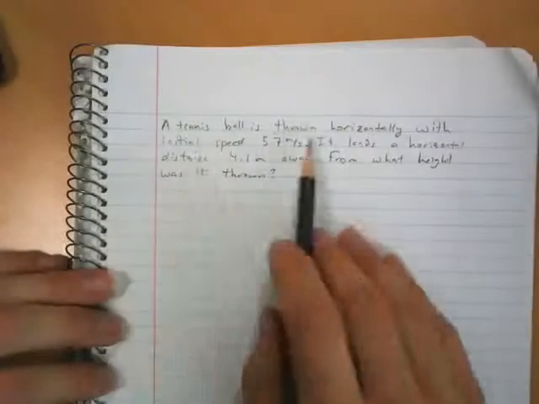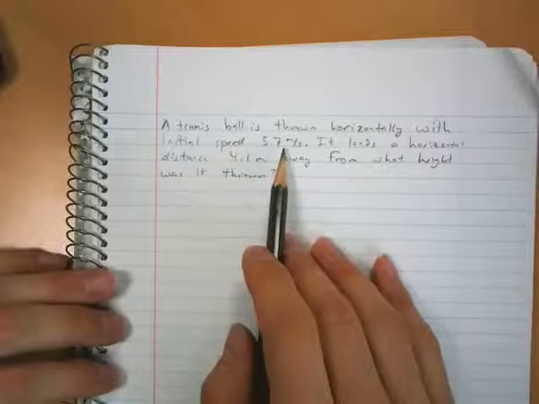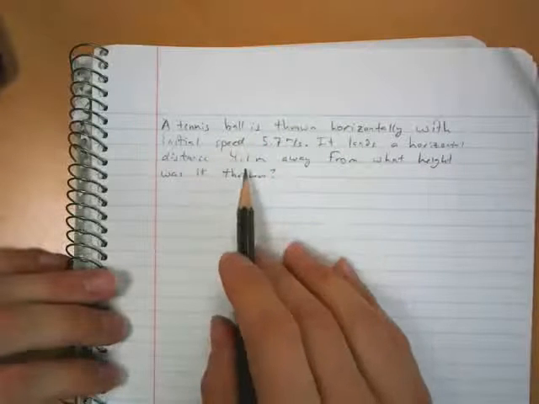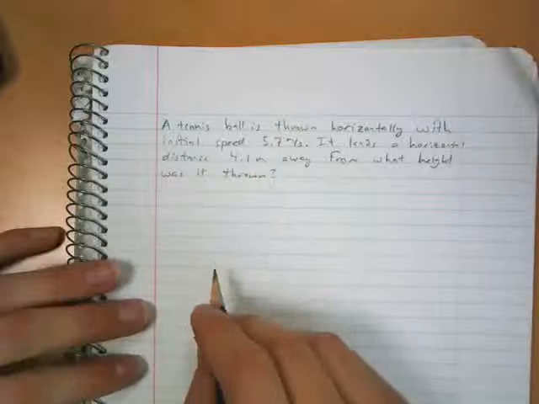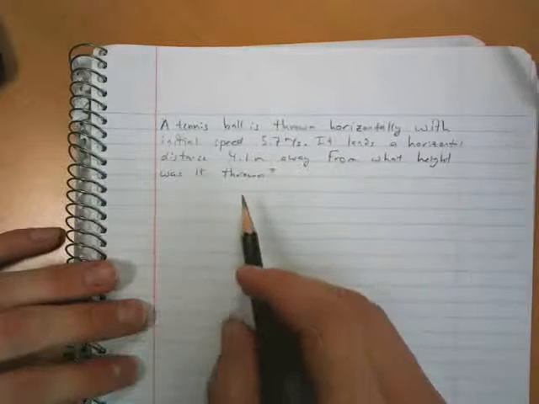Here's just another example of a problem we can solve. A tennis ball is thrown horizontally with initial speed 5.7 meters per second. It lands a horizontal distance 4.1 meters away. From what height was it thrown? Same sort of problem, but we're given different variables.